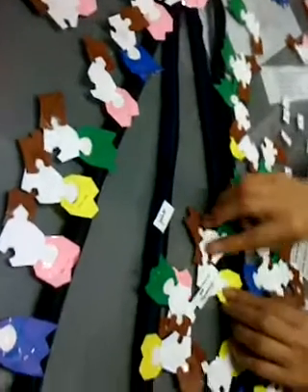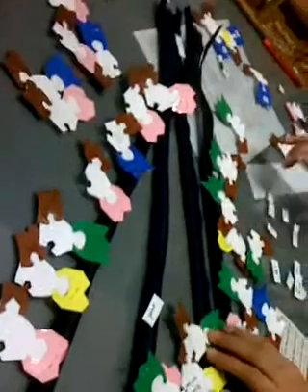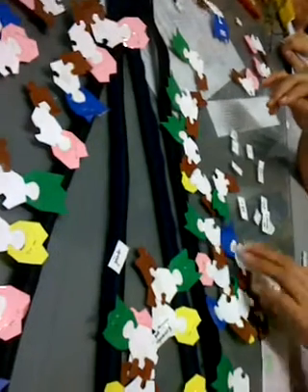So, continuous synthesis of the nucleotide, and we call this the leading strand.